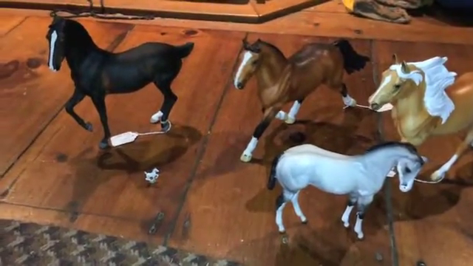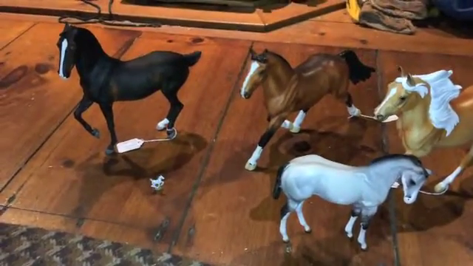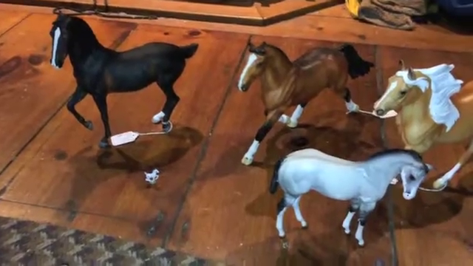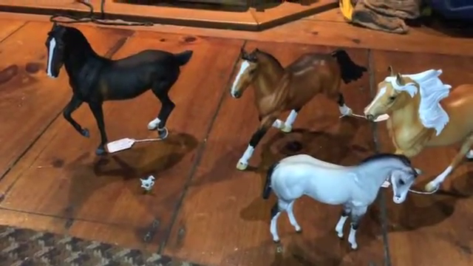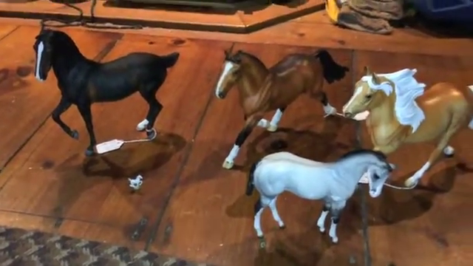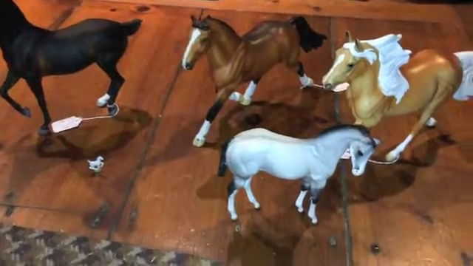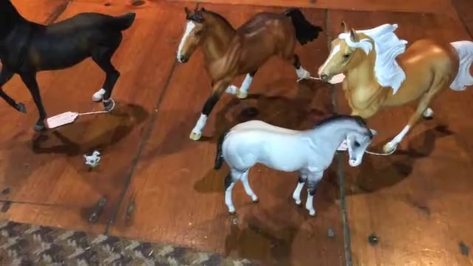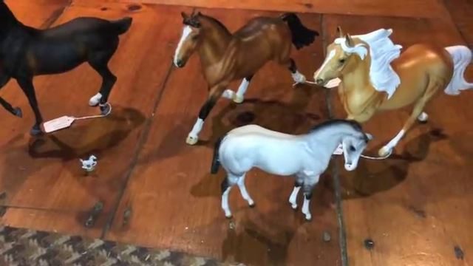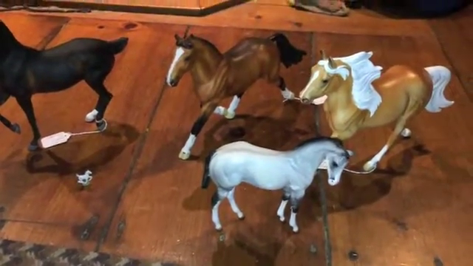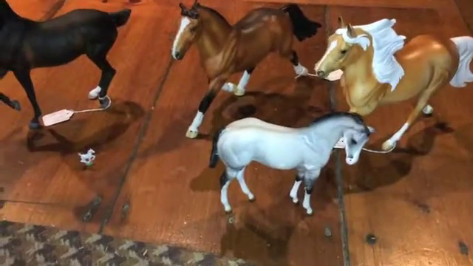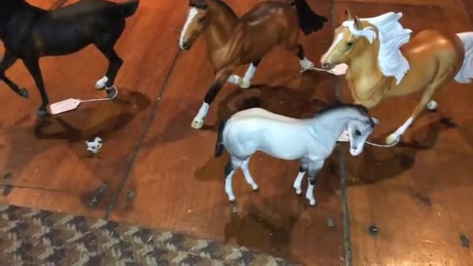Performance is where you actually have a model that you tack up and have a rider, have props, have everything you would typically see in real life for that model horse performance class, and all the classes are separated. So that's another terminology for it.